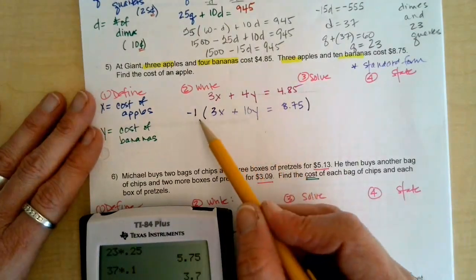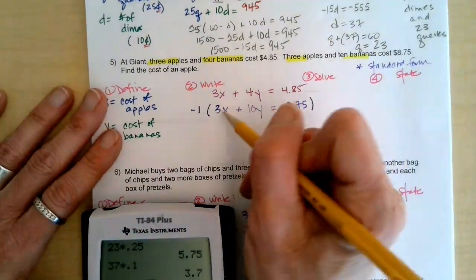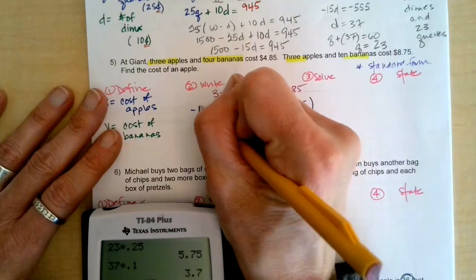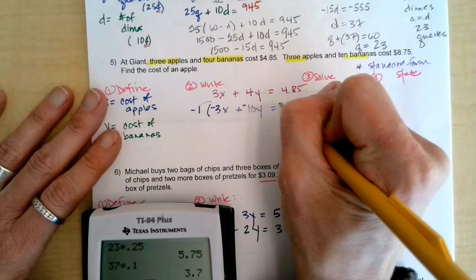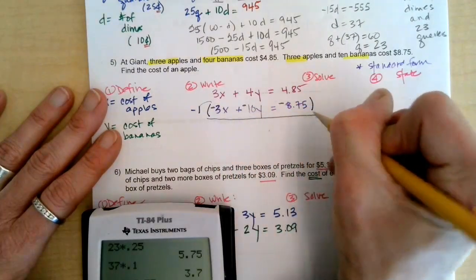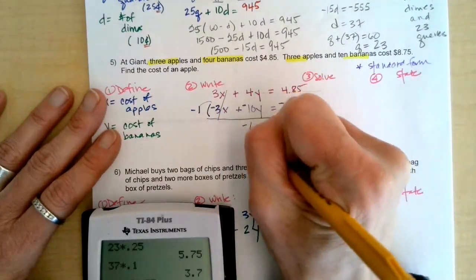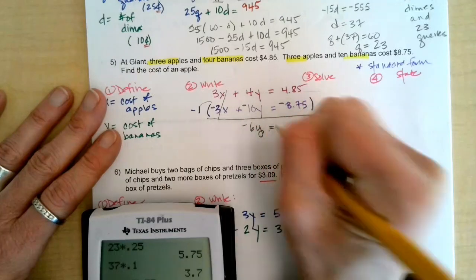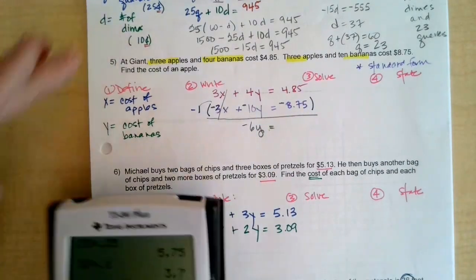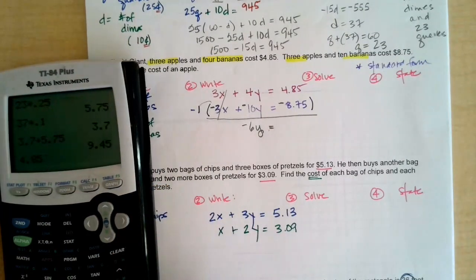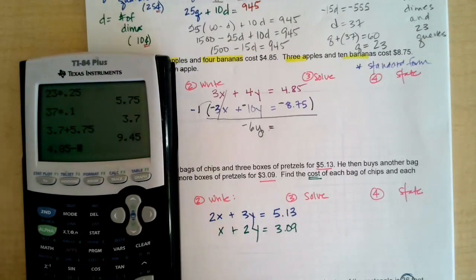I had already talked about using elimination for this one. So this negative 1 shared out is going to make this negative, and this negative, and this negative. So when I add these equations, I get negative 6y is equal to 4.85 minus, I'll do this on a calculator so you can see, 8.75.